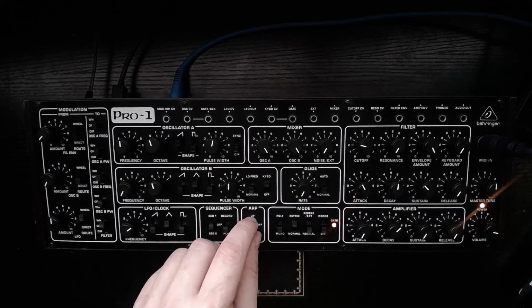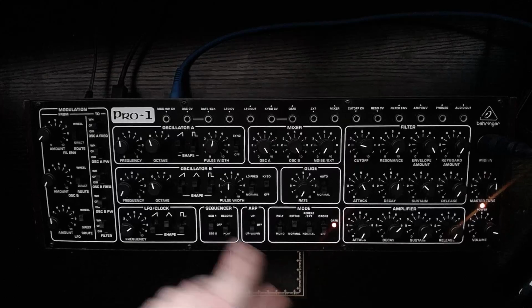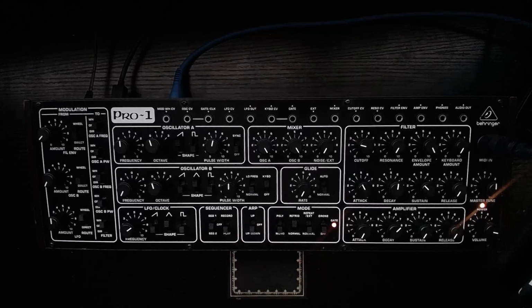So this is an arpeggiated fifth. So if I hold down, let's say, 3 keys or 4 keys, because the arpeggiator is on, you just get that effect.